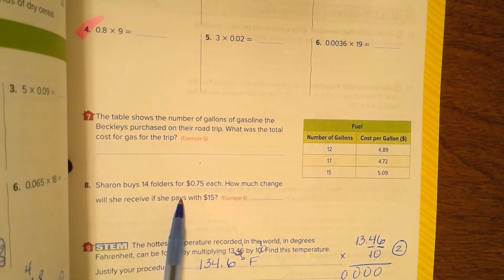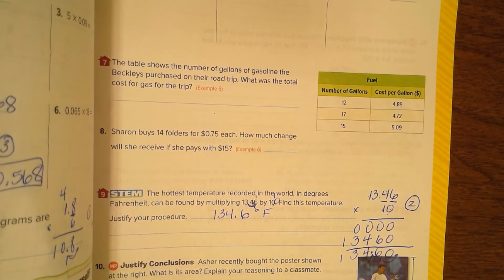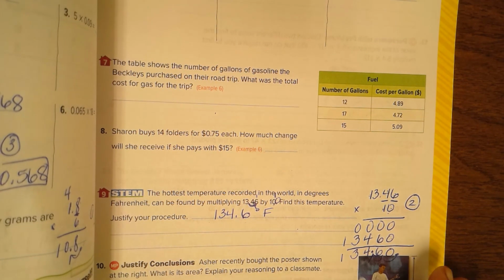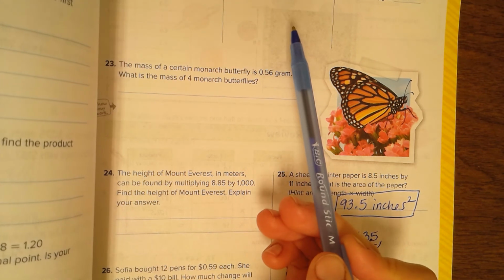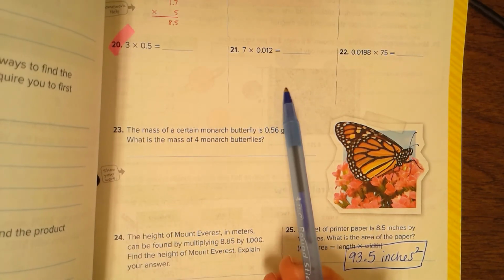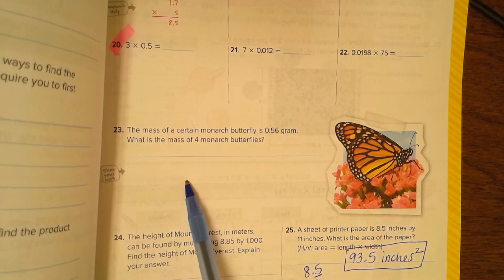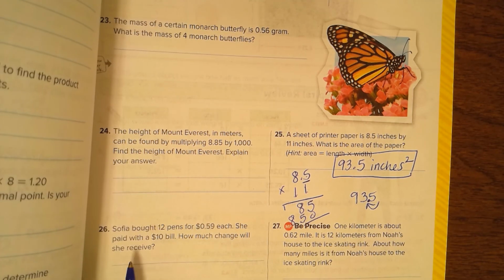Okay. Then on page 199, the page we were just on, you're going to do problems number 21, 23, and 26 down at the bottom here. These will be written down in the assignment, so just double check those. I was just showing you what problems you were doing for your homework.